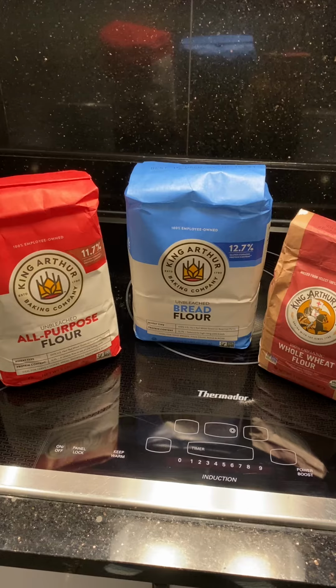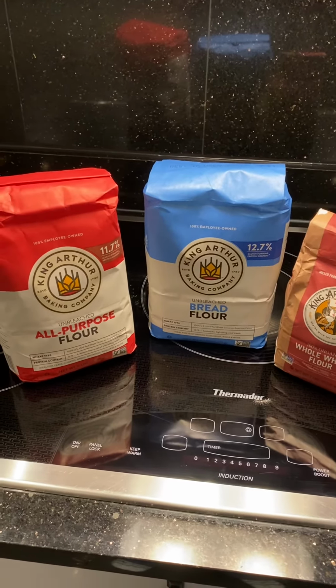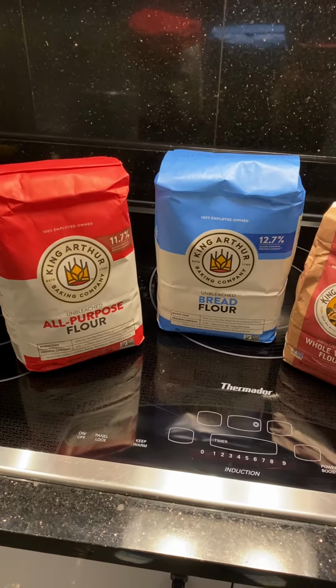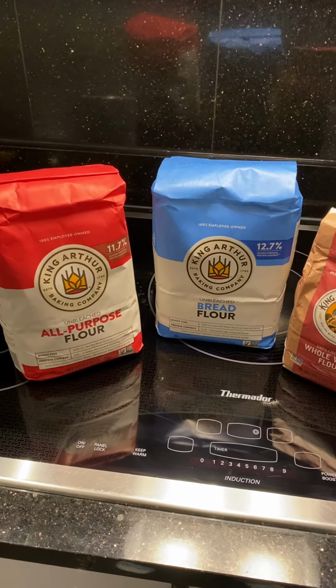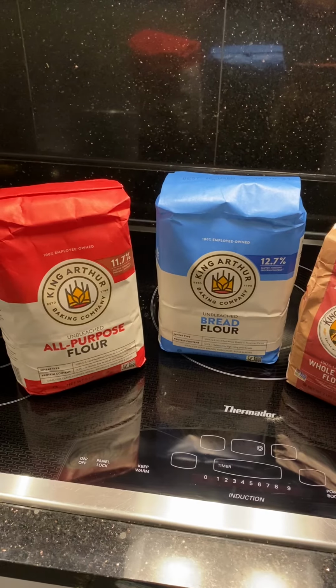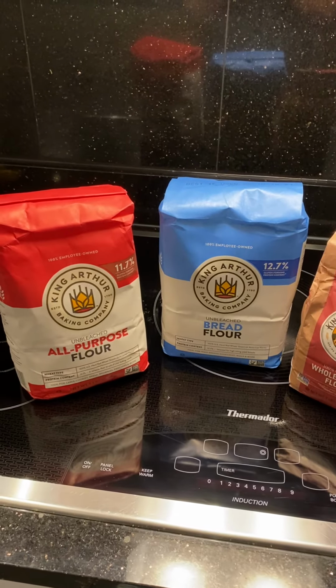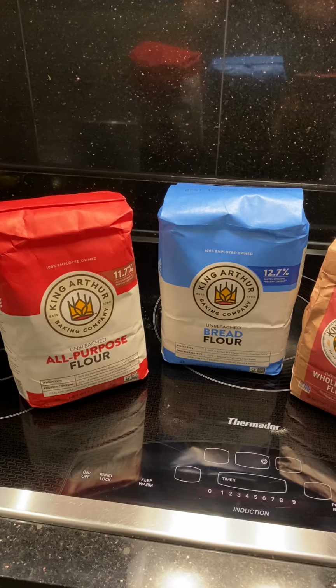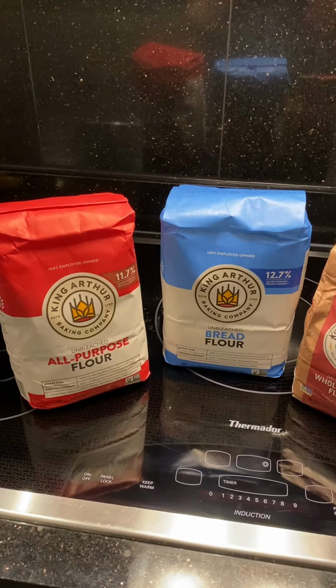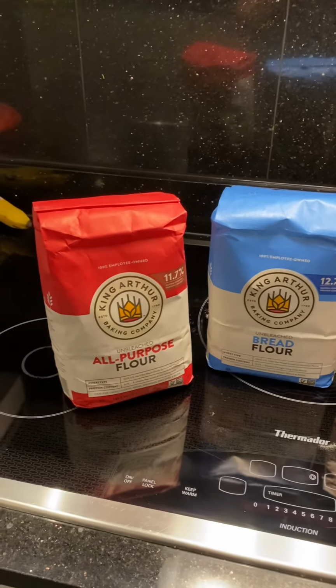So when it comes to pizza dough, you can use all-purpose flour or you can use bread flour. It's just you have to keep in mind that the lower protein content is going to change the texture just a little bit. And so your bread flour is going to have that higher protein content. You're going to have a greater chewier quality to that dough, where your all-purpose flour is going to have a little bit less.